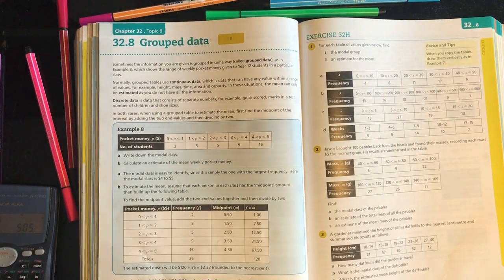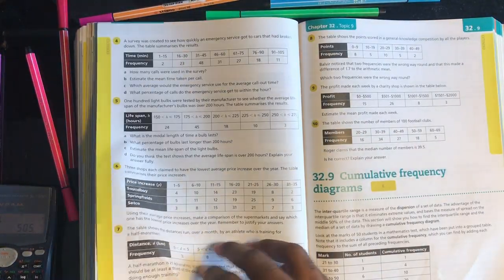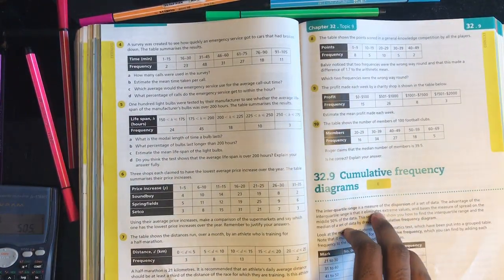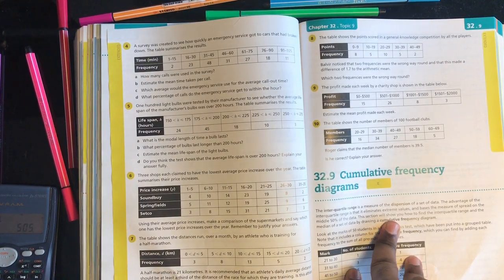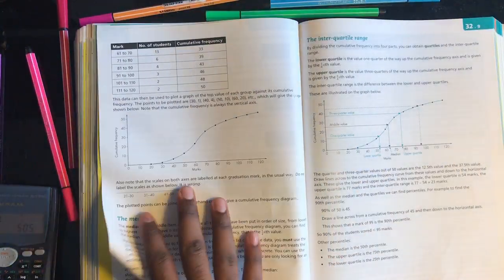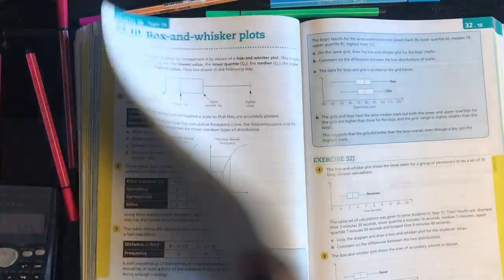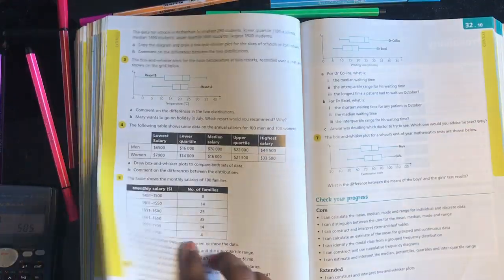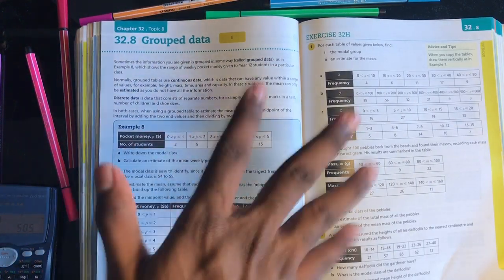We're going to cover two things today: group data and cumulative frequency. For this, you need graph paper. I don't have graph paper, and I believe some of you don't either. So we can just plot it on an A4 paper. Roughly the shape should look similar. I'm just going to tell you the important things you need to cover in cumulative frequency, and then we will do the box plot.